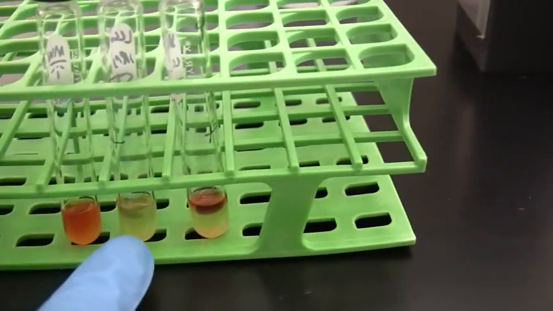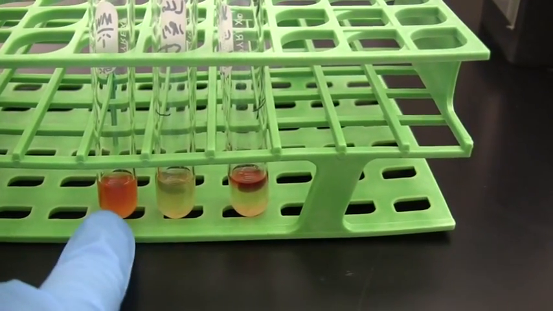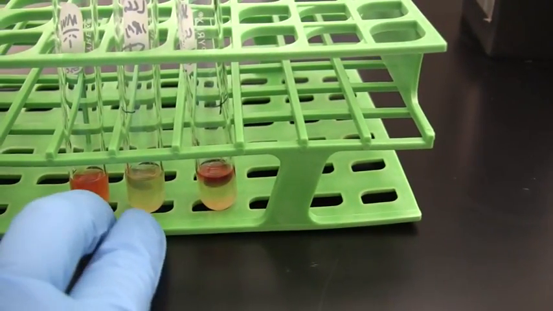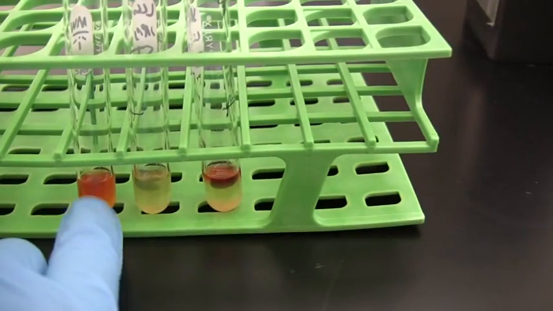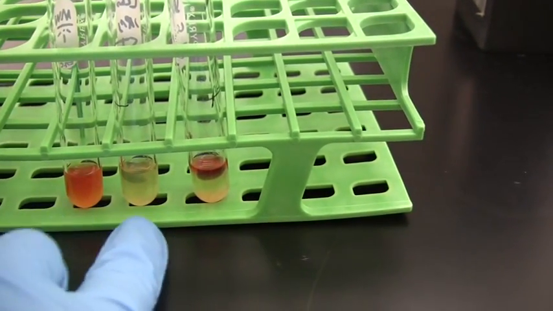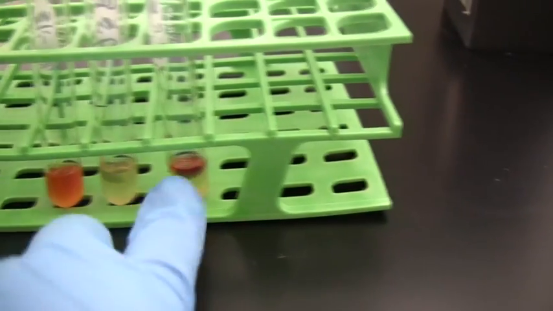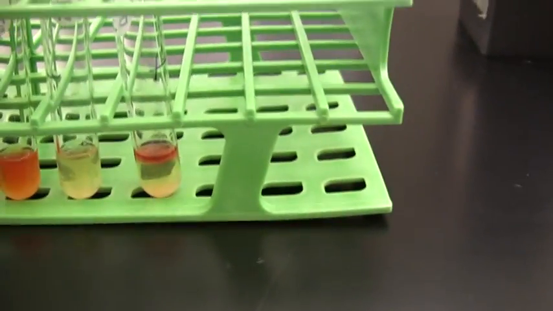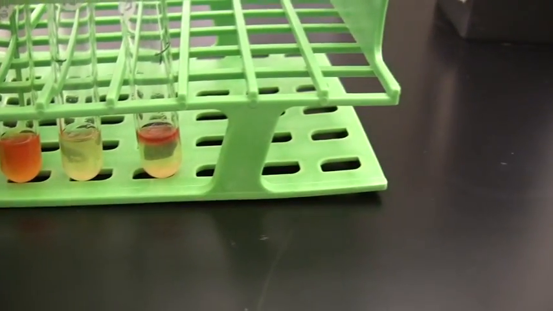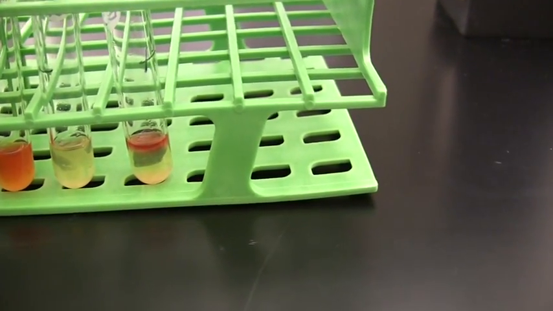Anything other than that, so little to no red, or here almost kind of an orangey red, is going to be considered a negative. And I should again see a negative here. This is a different species of bacteria, which is a slightly different change, but again I should see a negative MR test going along with a positive VP test, and the VP test appears positive by the formation of a red ring at the top of the tube after 15 minutes.